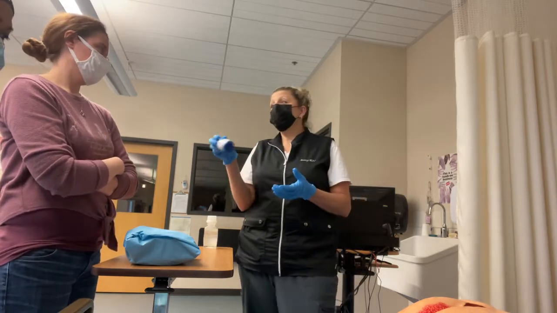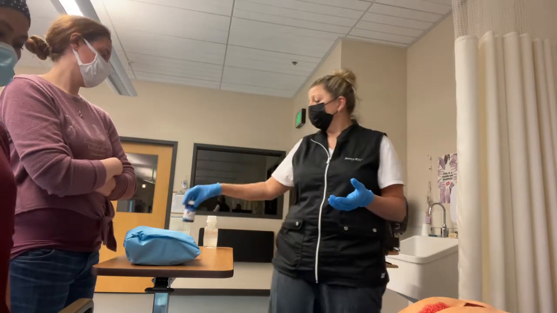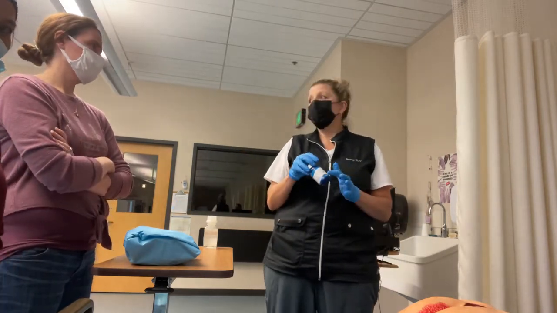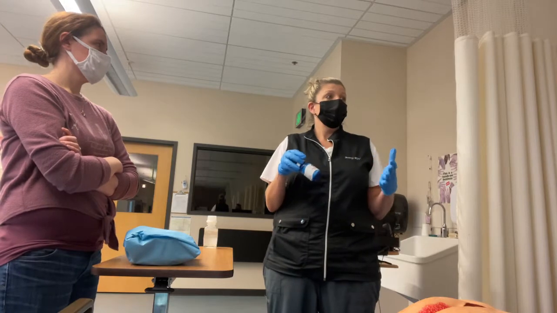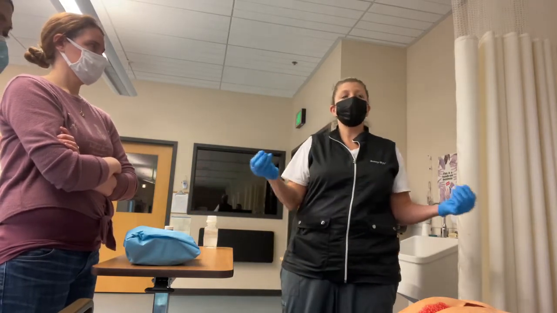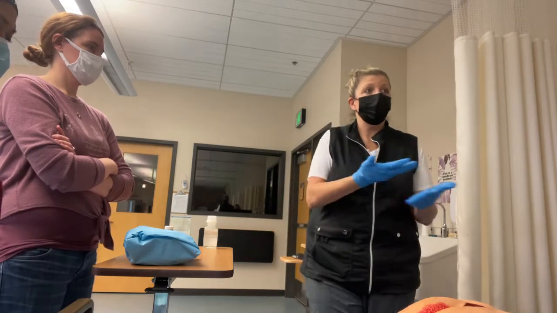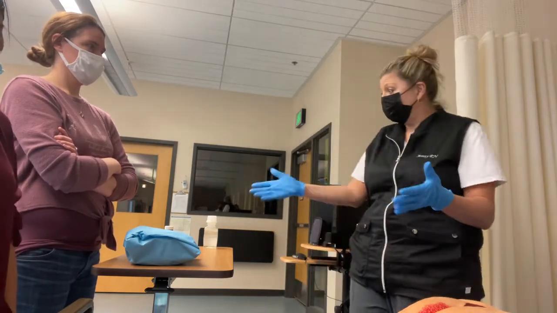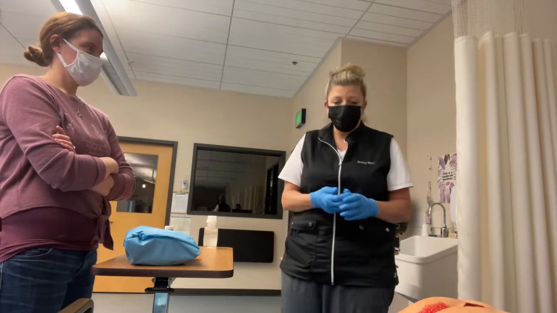So it's amazing the different types of products that are out there. Silvadene is another thing, like silver is a wonderful natural anti-infective, and so you'll see dressings that have that infused or impregnated into the wound, into the dressing itself.